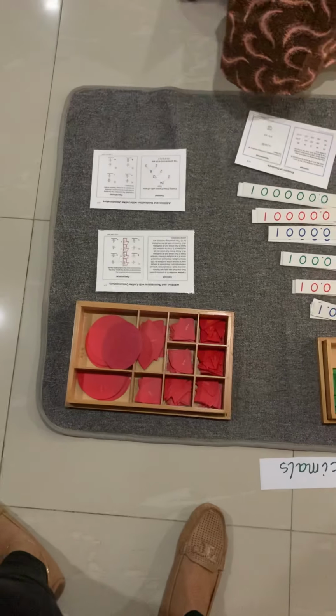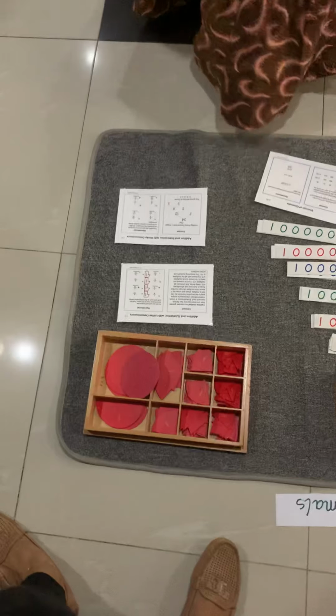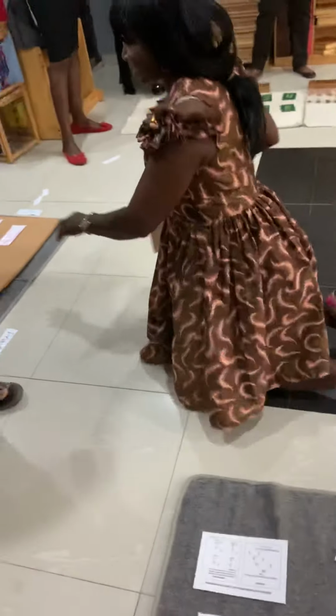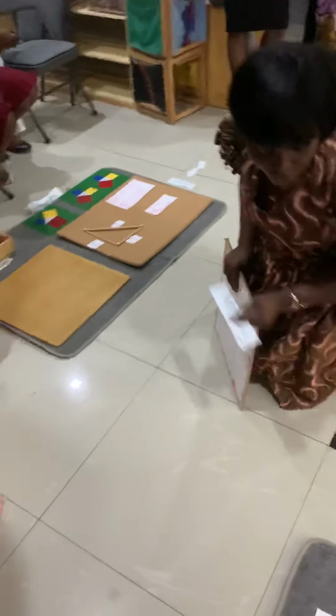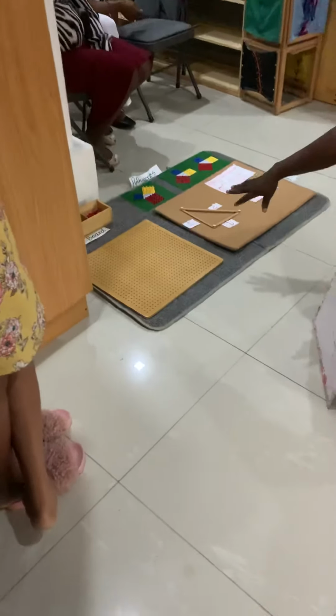We have these two only, I still don't have the other. This one is called the pegboard.